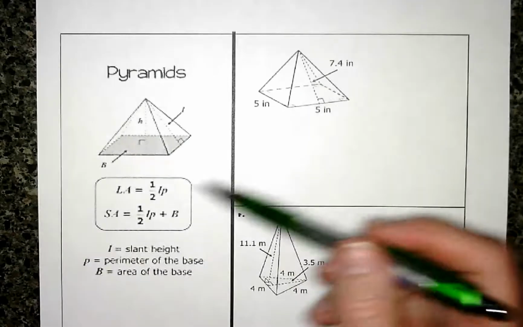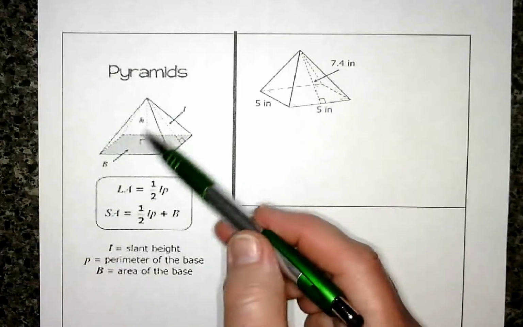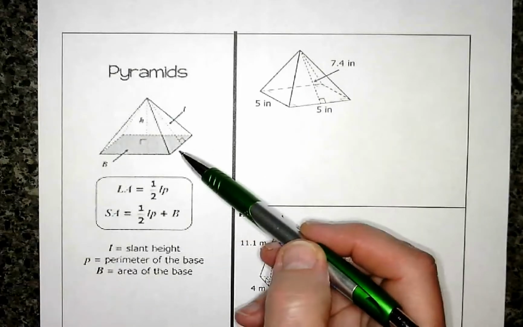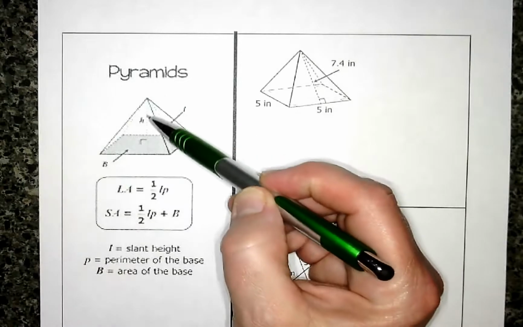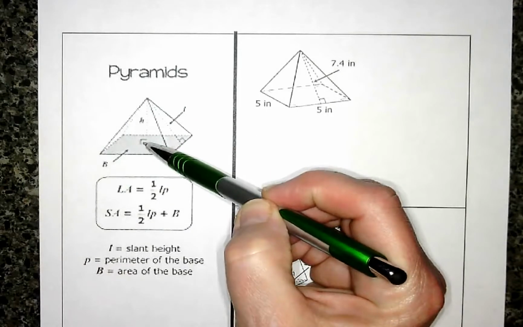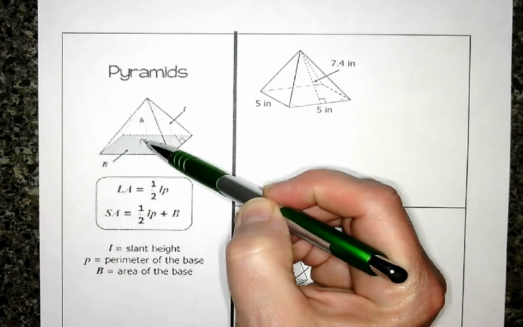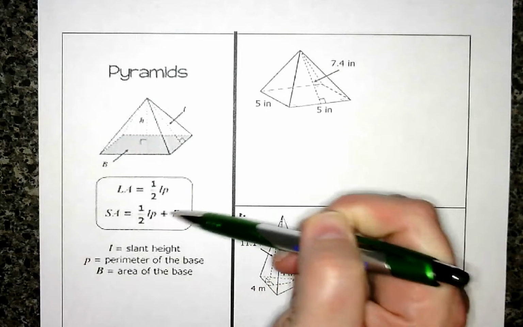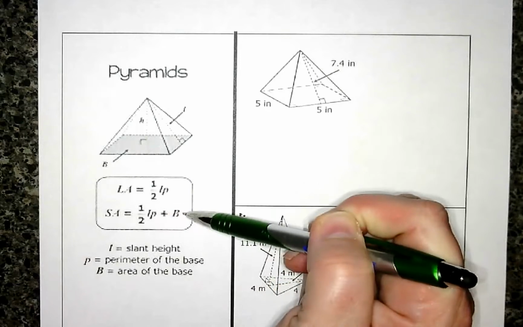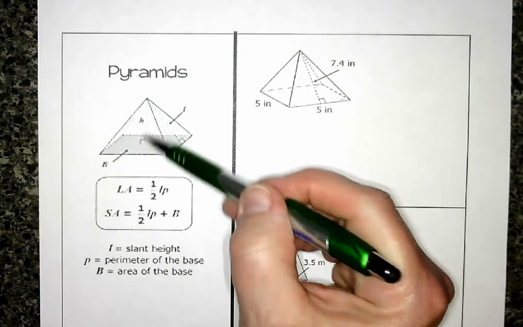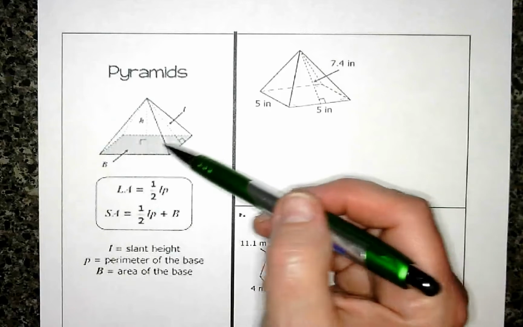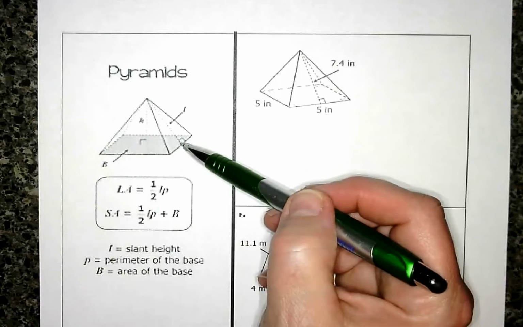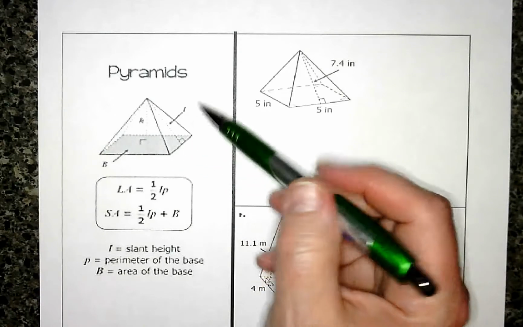Now there's a new term over here, and I apologize, this is a little distorted when I increased it. From the point straight down to the base, that is called the height. In our formula, we don't need to worry about that number. There are some cases where we do need to find it, or use it to help us find another piece, but I don't believe it's in any of the problems that we're doing today.